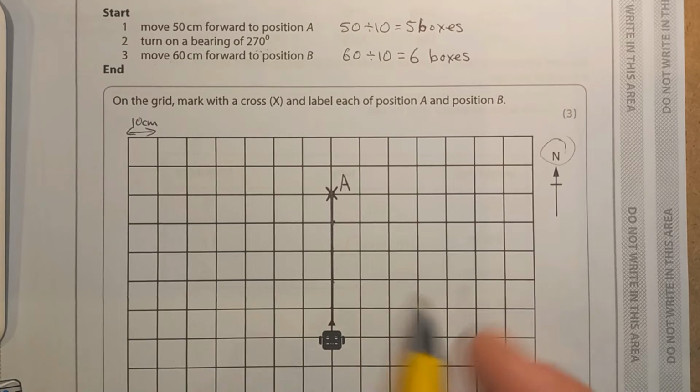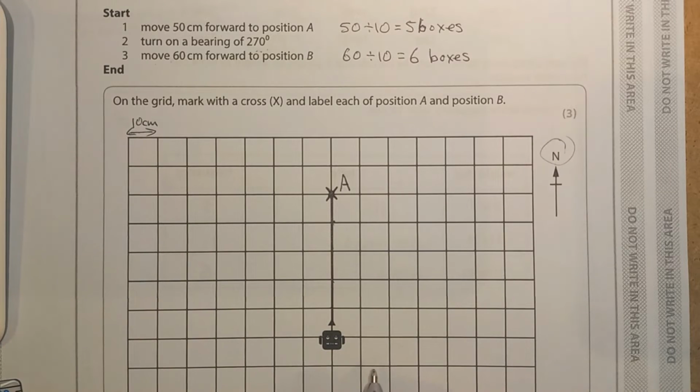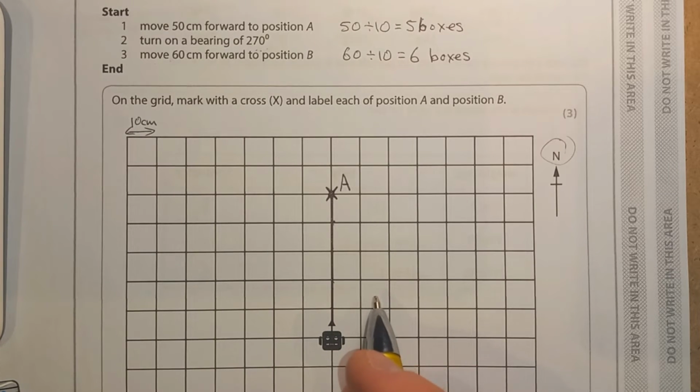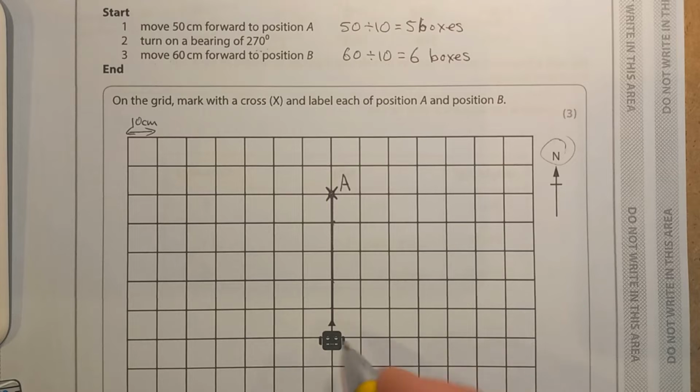Right, then it's going to turn on a bearing of 270 degrees. Well, if we think 270 degrees, I know 180 degrees would take me all the way around to here. Okay, that's 180 degrees.